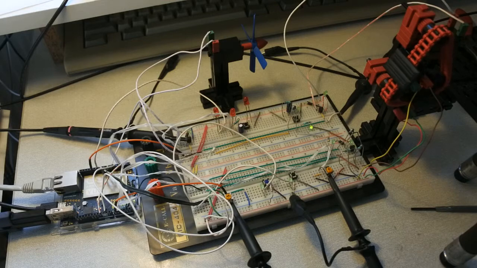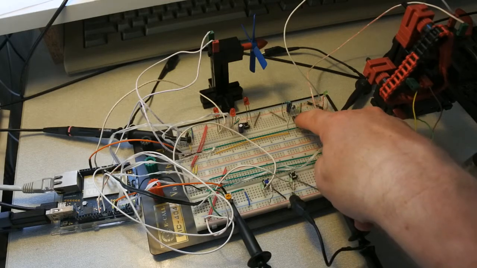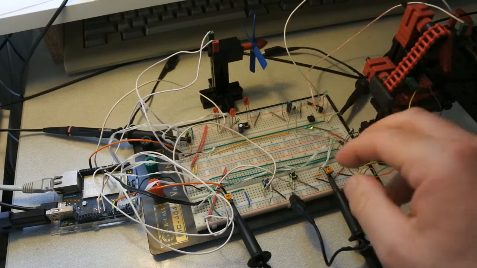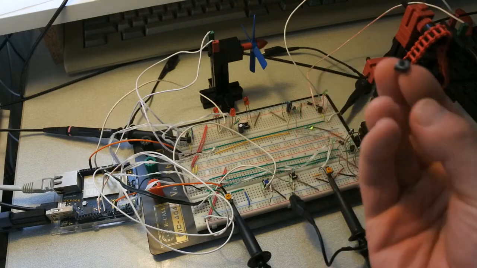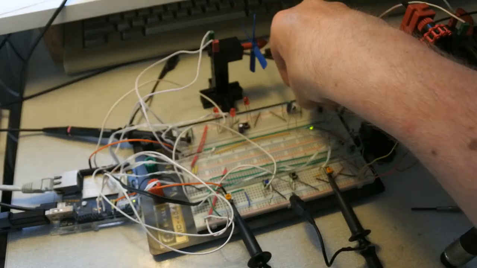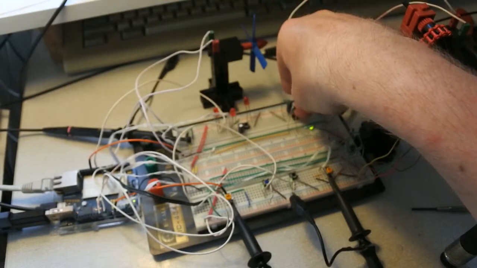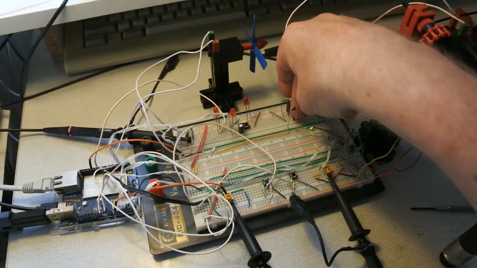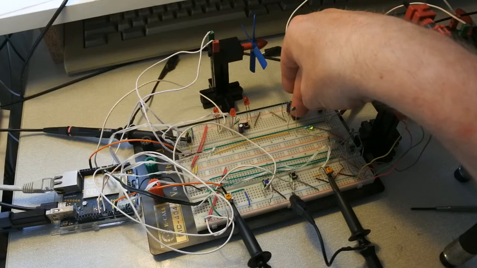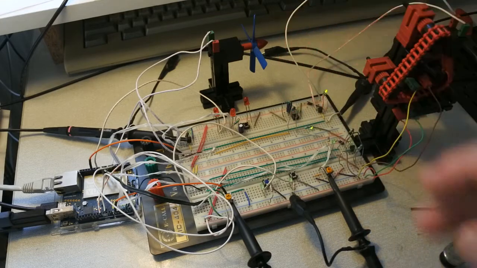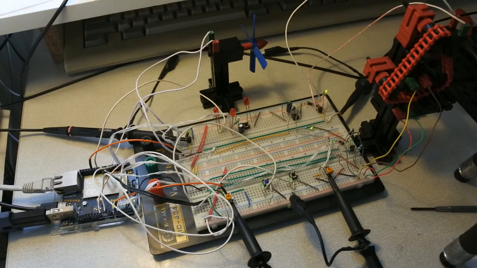Hasn't been for quite some time, and this one works. That is, if this button stays on its place. So, alright, let's go.